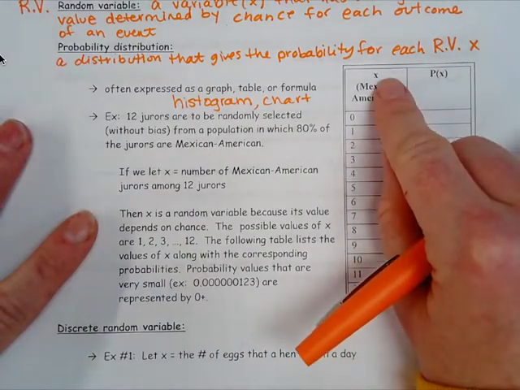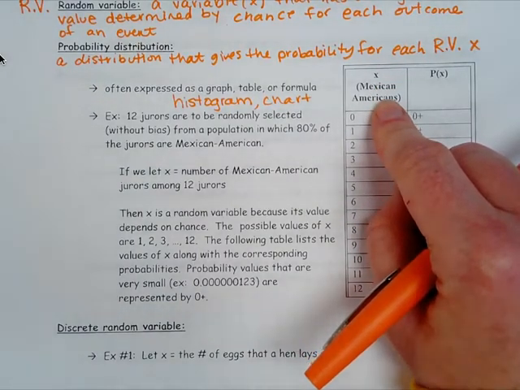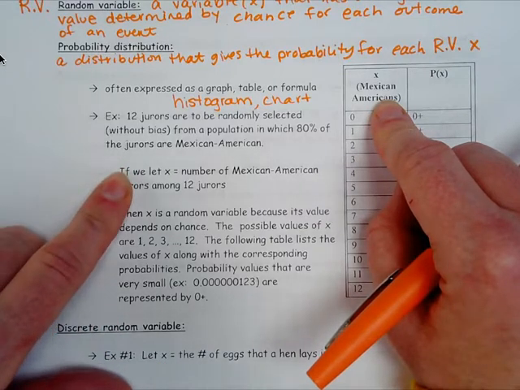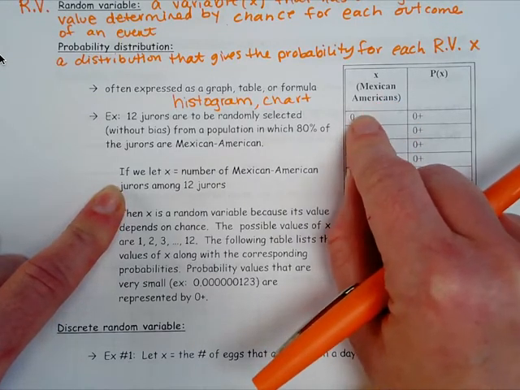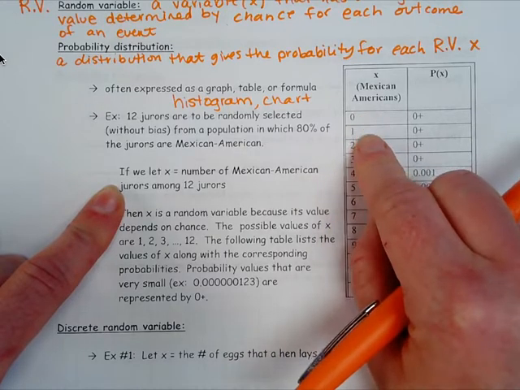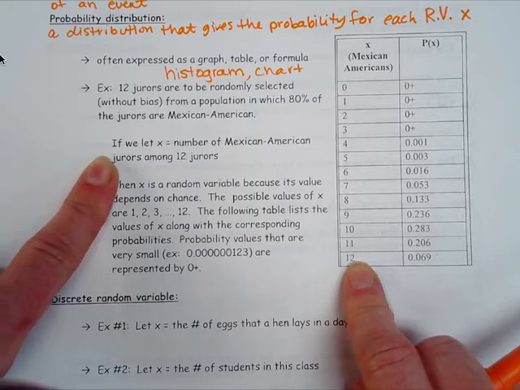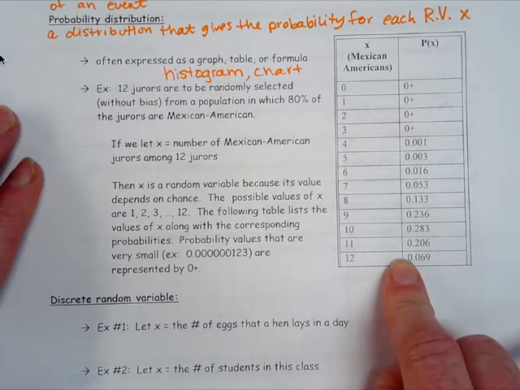So X represents how many Mexican Americans are chosen in the 12. So it says if we let X equal number of Mexican American jurors among 12 jurors. So your options are you could have 1, you could have 2, you could have all the way to 12. So 12 would be if all of them were Mexican American.